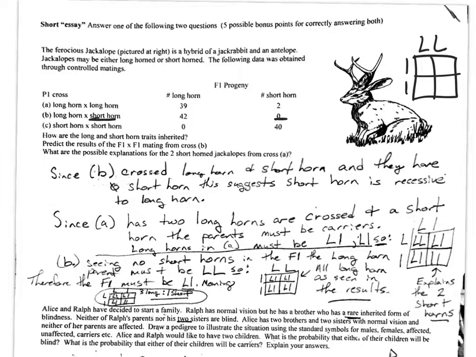The only way to get zero Shorthorns is if the dad or the mom is homozygous dominant, which leaves us with 100% heterozygous. But of course, heterozygous are going to show the dominant trait.